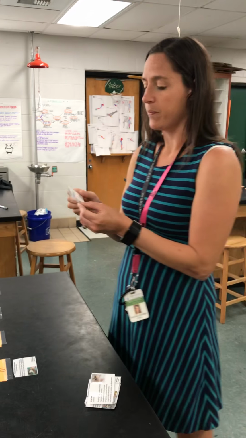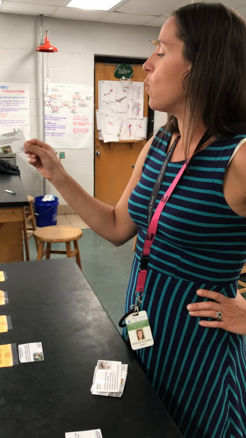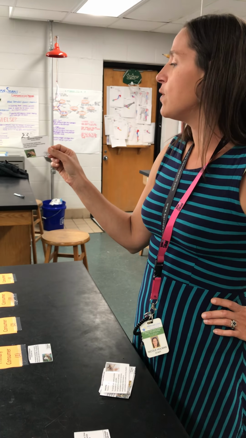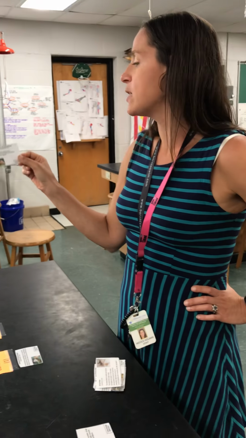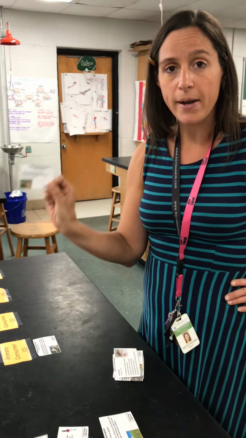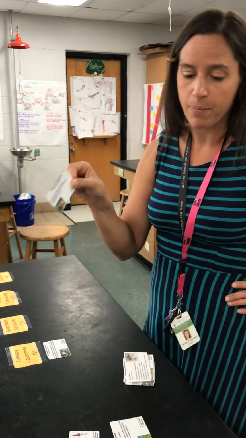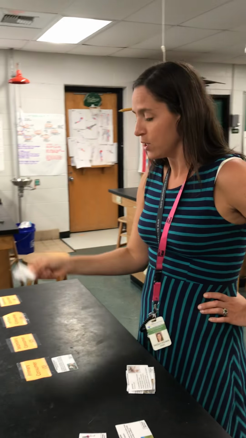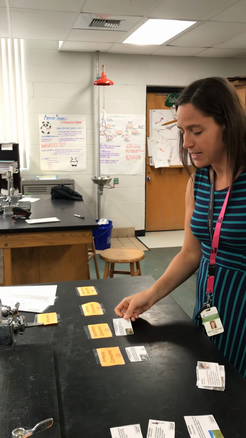This next one, a shamrock orb weaver. Even though these spiders have poor vision, they're experts at catching small insects for dinner. So this spider ate that grasshopper that ate that grass. So it's going to be the secondary consumer.